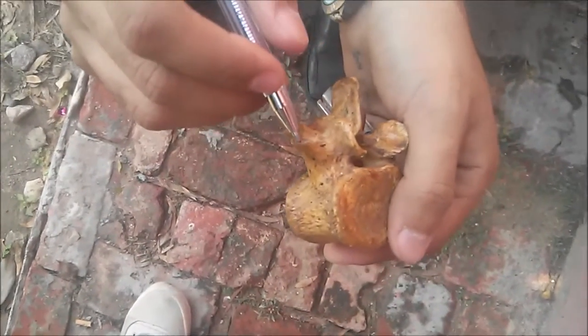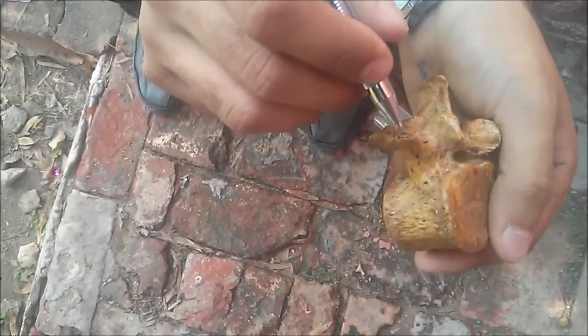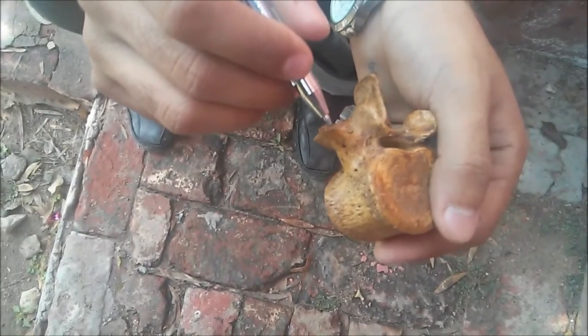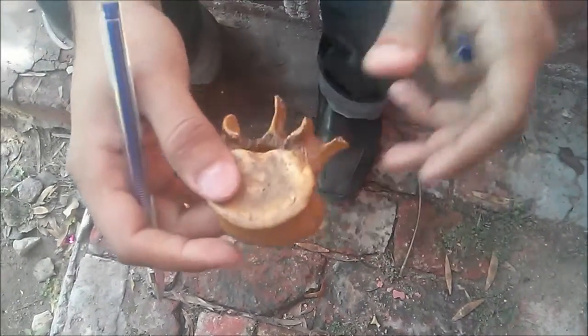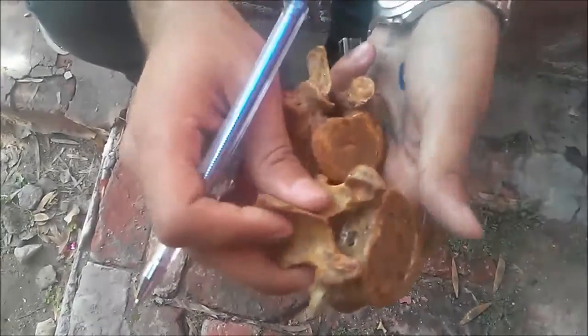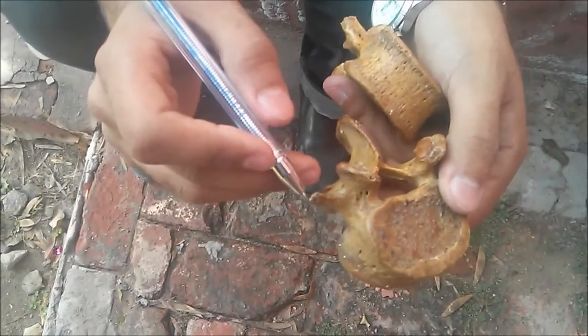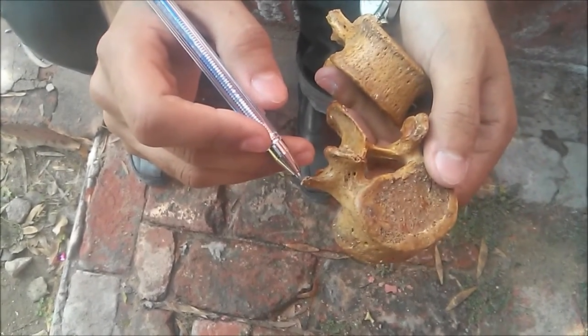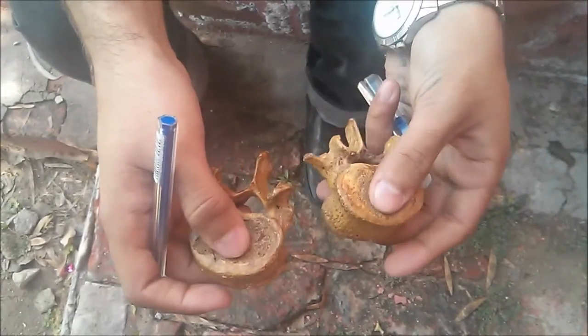The transverse process of the first lumbar vertebra will also provide attachment to the arcuate ligaments of the diaphragm, whereas the transverse process of the 5th lumbar vertebra, which is here, will provide attachment to the iliolumbar ligament. That I guess is all about the lumbar vertebra.